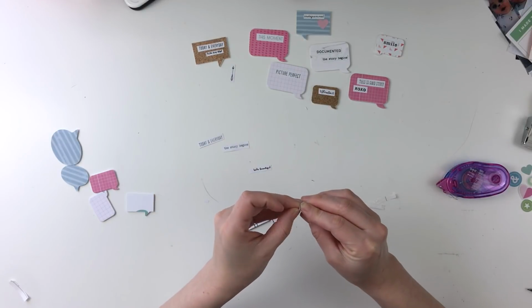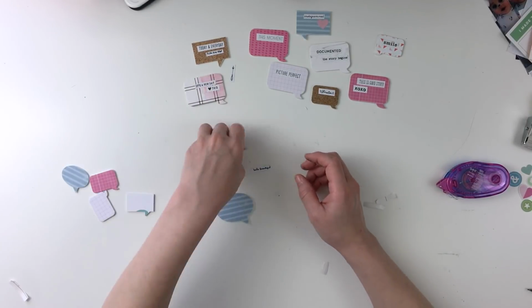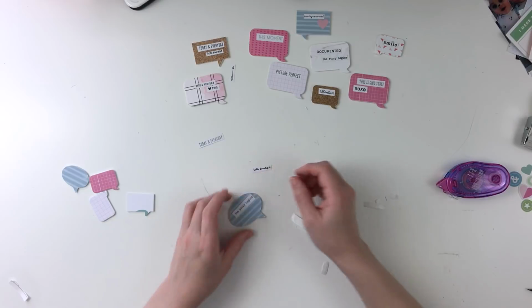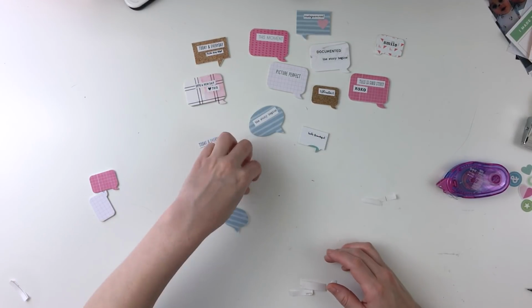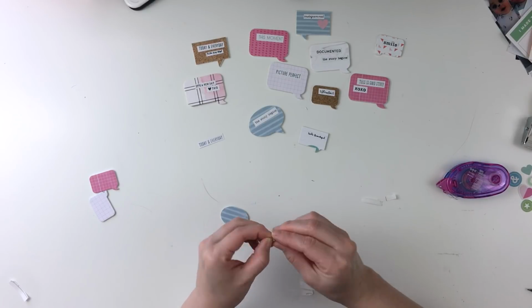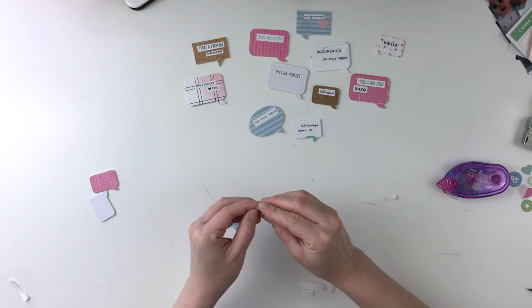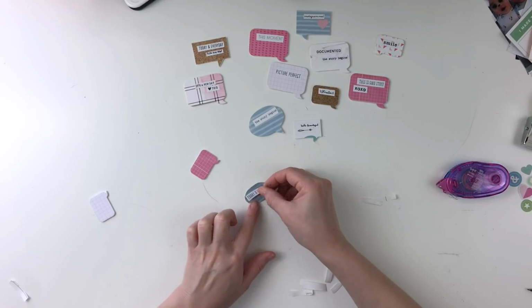I'm going to continue adding my stickers, my little handmade stickers. Also, the majority of these papers were from scraps, so that's a great way to use up scraps. And I'm trying to think if there's anything I missed. I don't think so far.